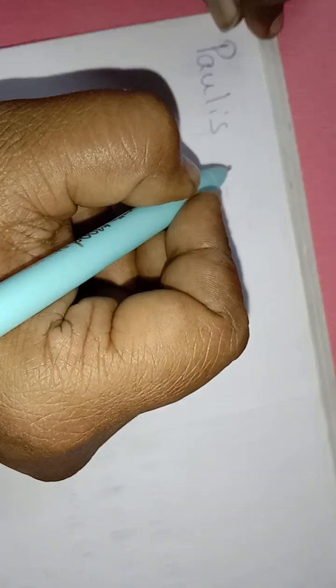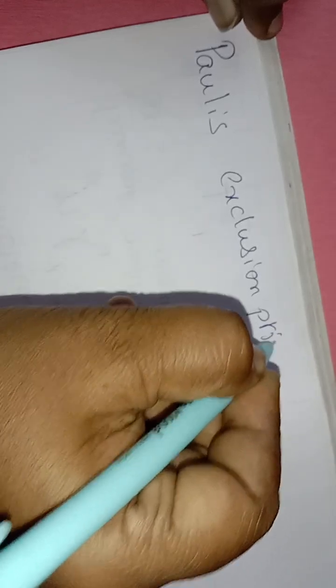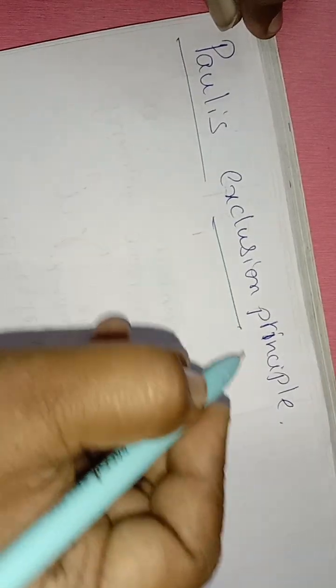The first rule is Pauli's exclusion principle. I'll write it and you can dig into it further.